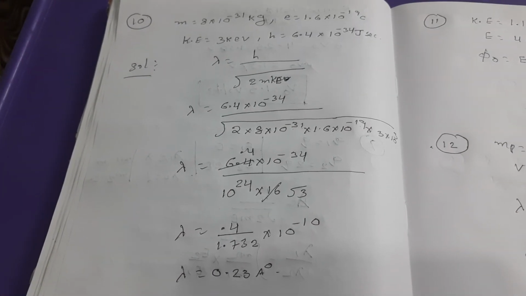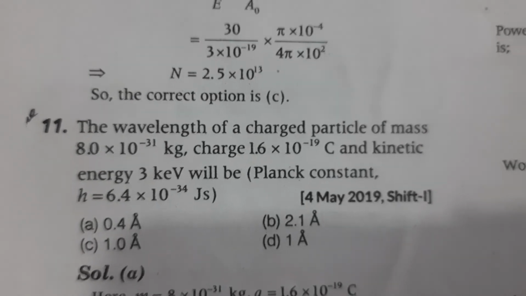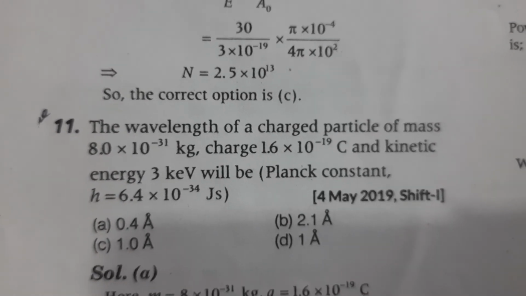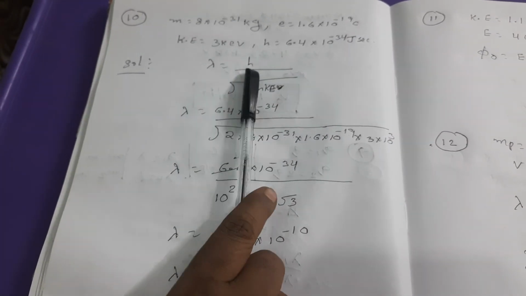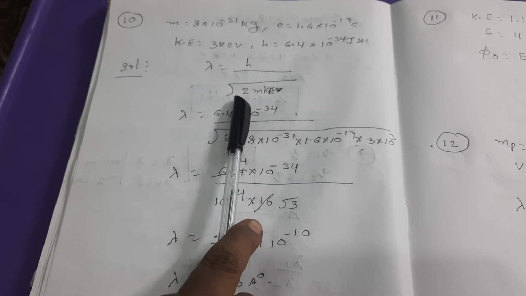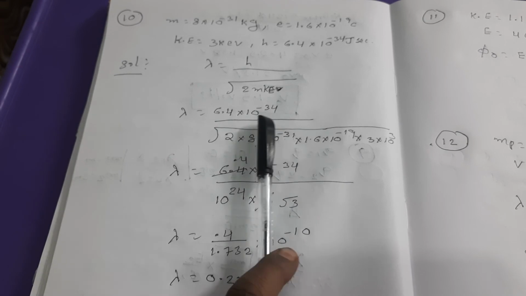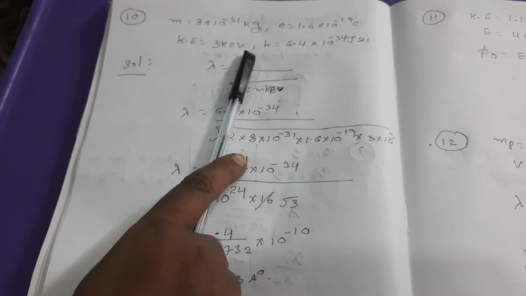Then come to our next question. Here, the wavelength of a charged particle: mass they have given, charge they have given, kinetic energy they have given, Planck's constant they have given. We should find out the wavelength. Directly you can use this formula. Lambda equals h by under root 2m into kinetic energy. Instead of kinetic energy, you should write 3 into 10 to the power of 3. Why? They have given 3 kilo electron volts.